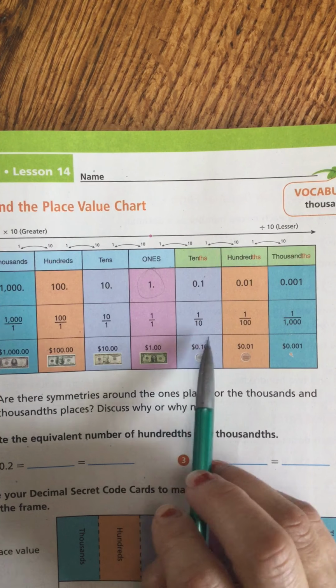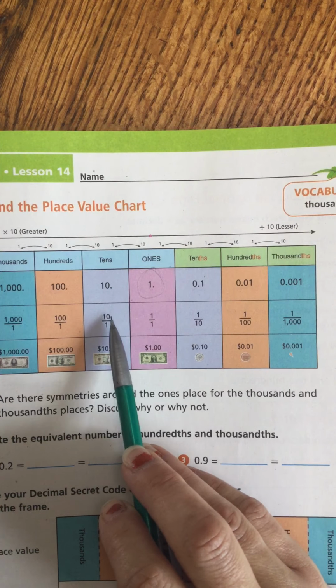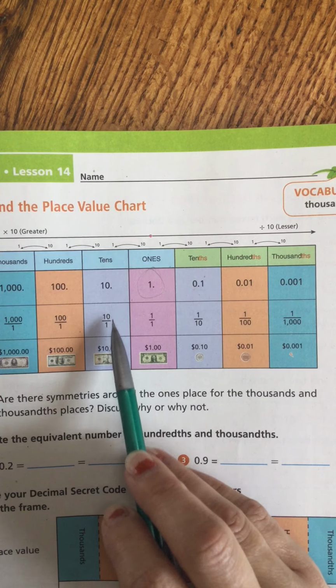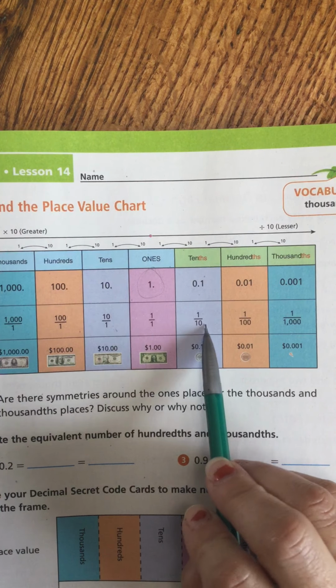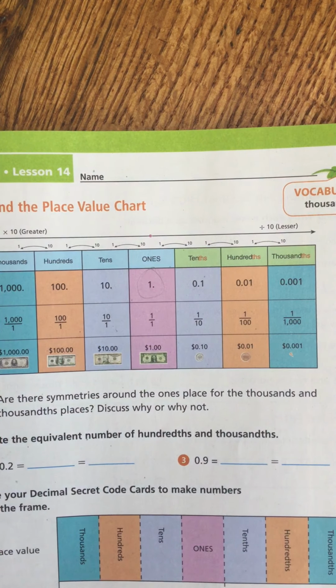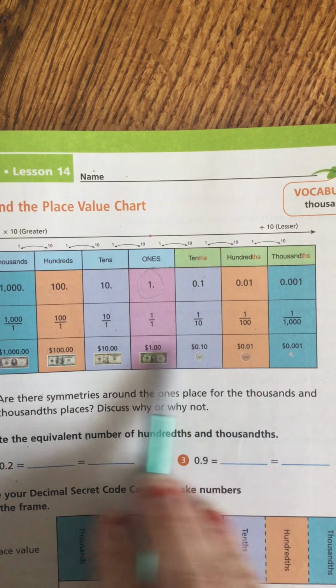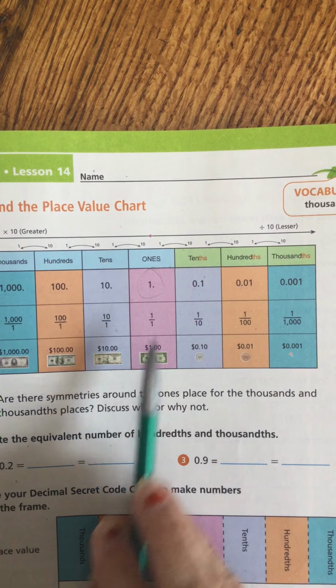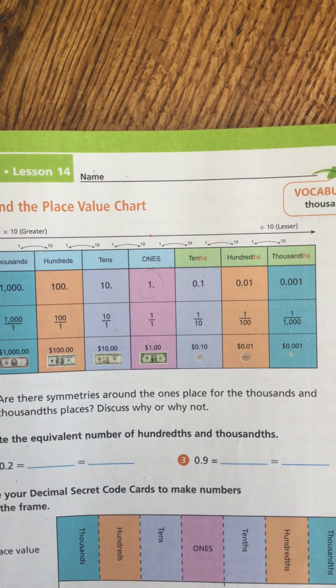If I look at the fractions, all that's happening is the numerator and the denominator are switching. 10 over 1, 1 over 10. Now if I look at the hundreds, 100 over 1, and 100ths. And with the money, it's the same thing as if I were to do the regular decimal.